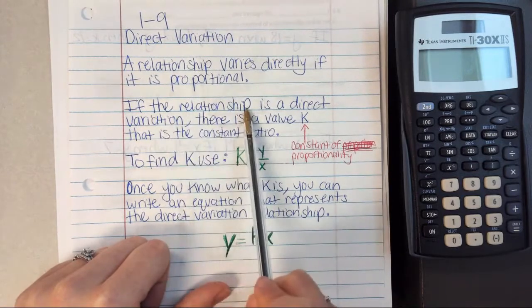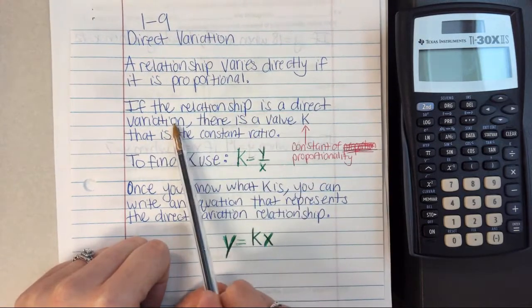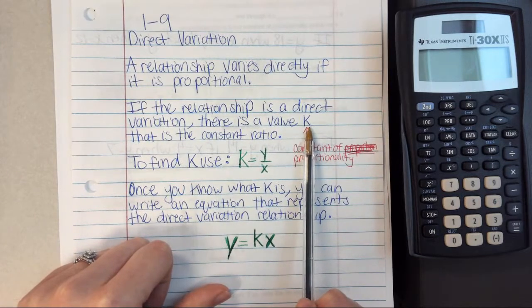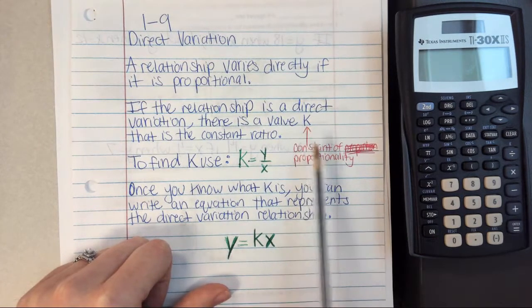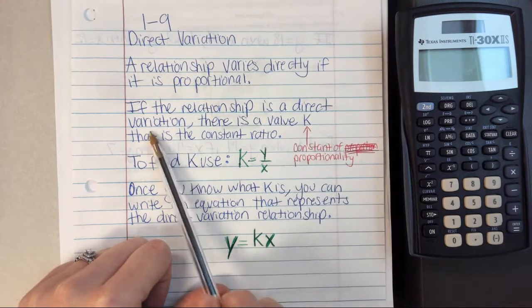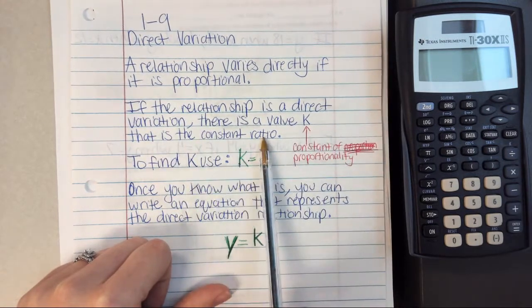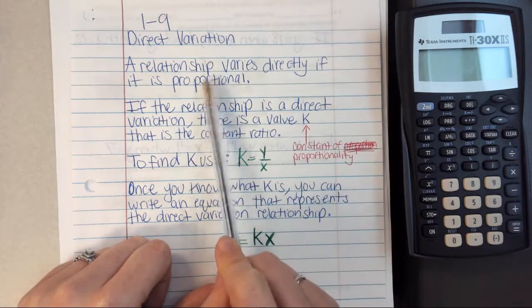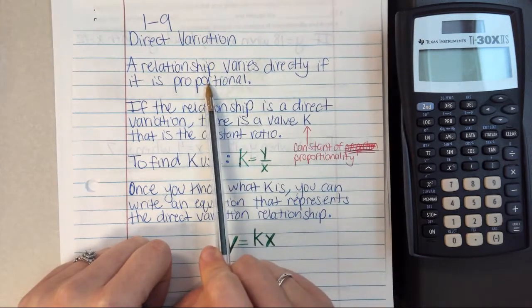And then if a relationship is a direct variation, there is a value k, and you always use the variable k to represent this, which is the constant of proportionality, that is the constant ratio in the relationship. So what I mean by that is there is a constant rate that makes a table proportional.